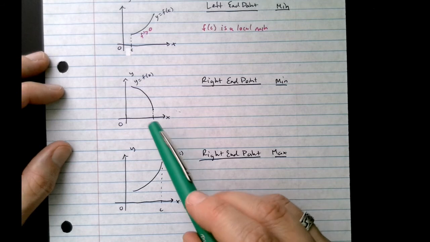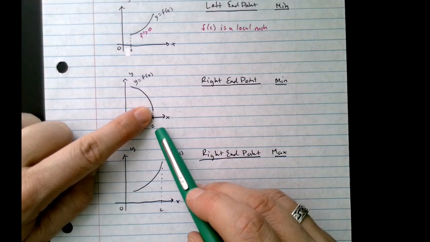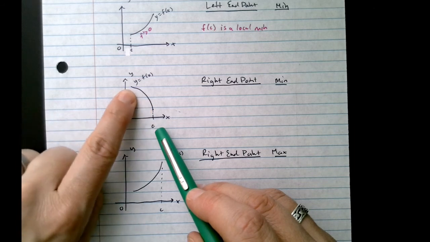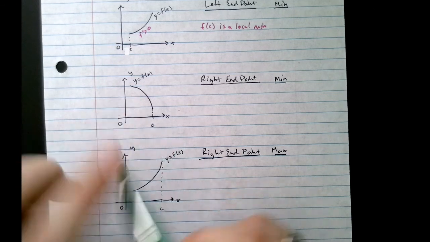Now let's look at a right-hand endpoint. This is considered a local minimum because if we look to the left of it, we can see the function is decreasing. So in other words, its derivative is negative.